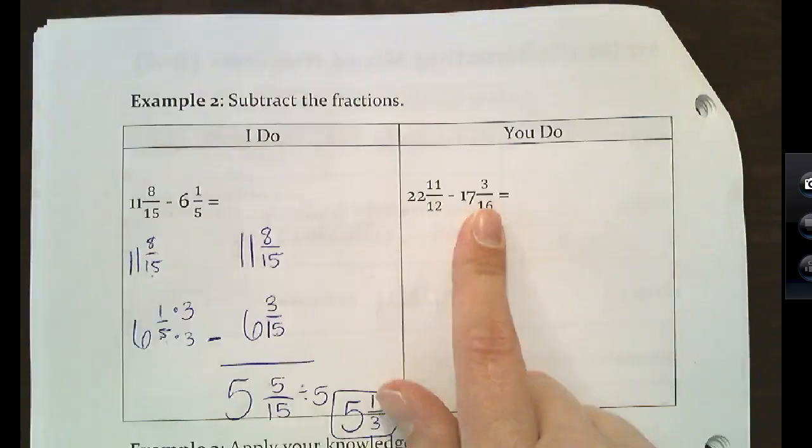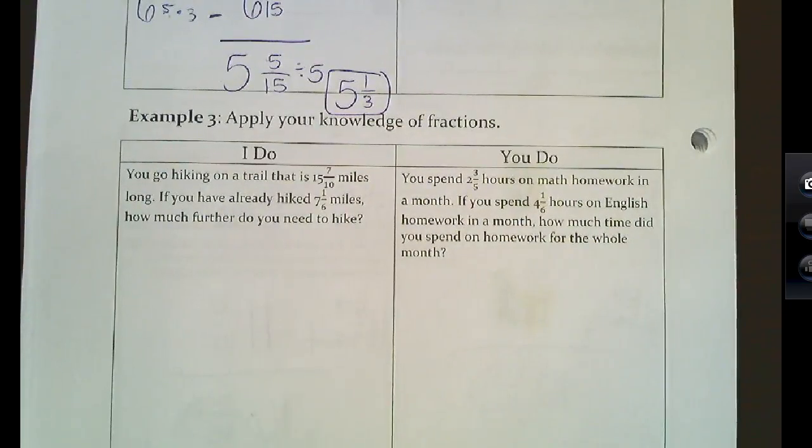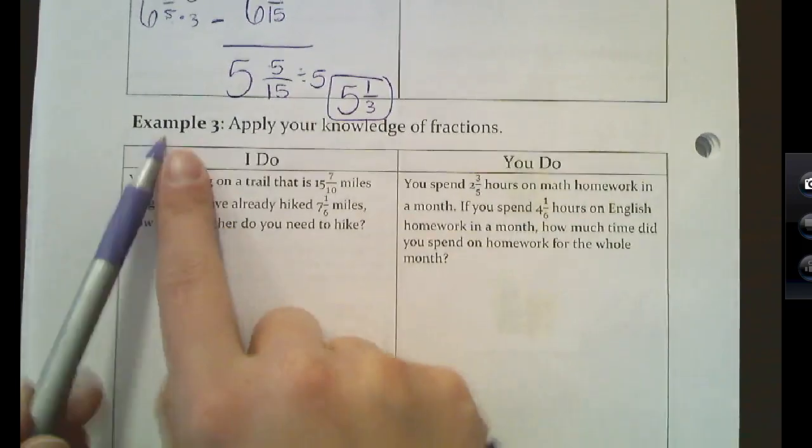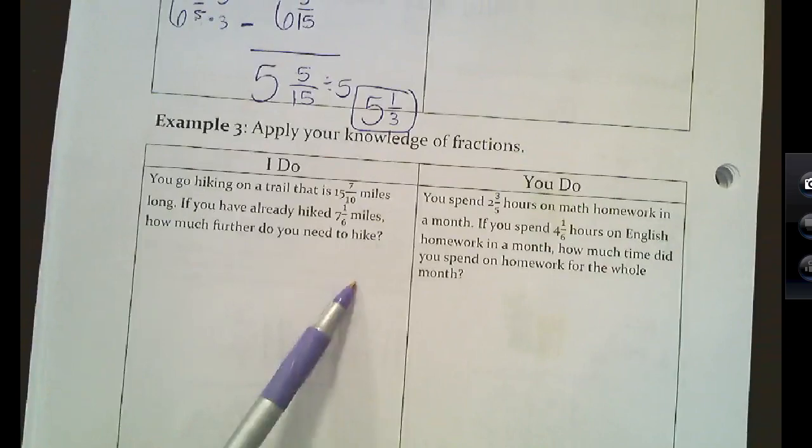All right, we're going to skip this example. We're jumping down here. We are going to jump down to example 3 here and do one more example together. We're going to do this word problem.